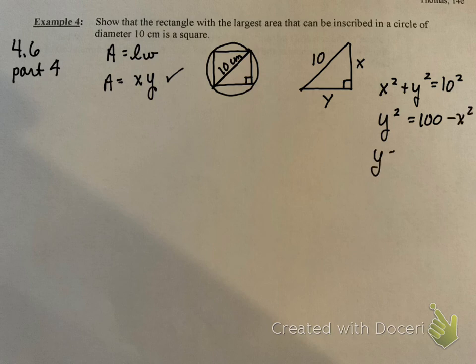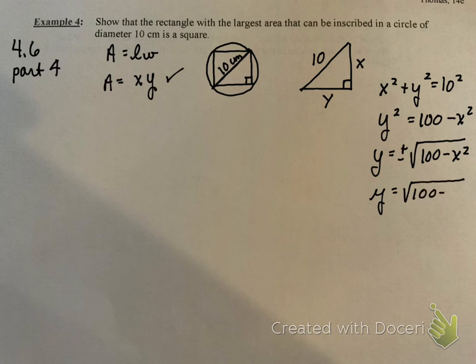And then I can go further to say y equals plus or minus the square root of 100 minus x squared. The negative value doesn't make sense because once again we're talking about the length of something. So we're going to ignore the negative one and just keep the positive value, the square root of 100 minus x squared. Okay, so now let's rewrite area. Area in terms of x equals x times, now instead of writing y, I'm going to write the square root of 100 minus x squared.